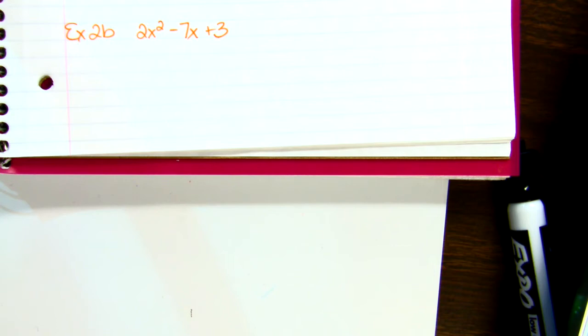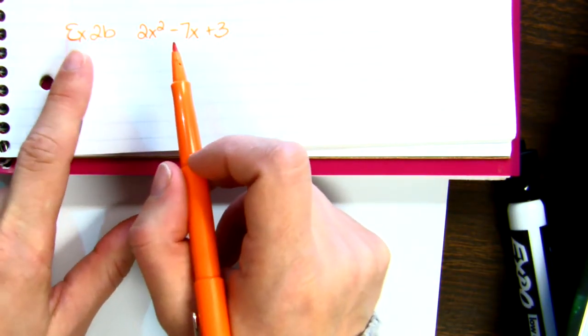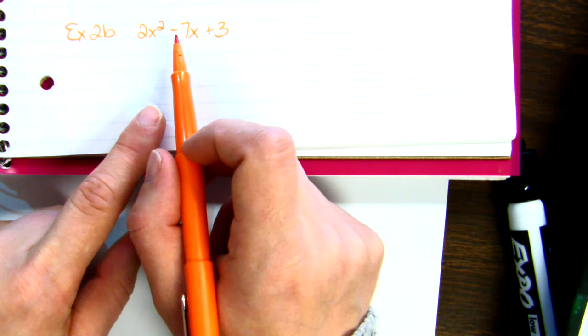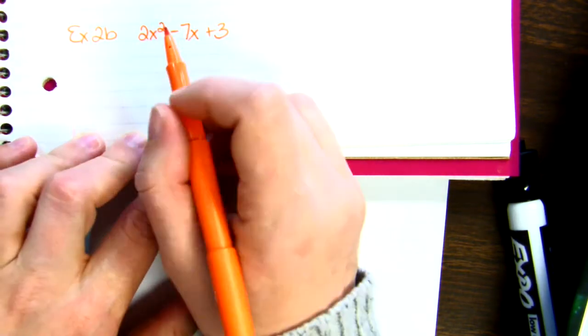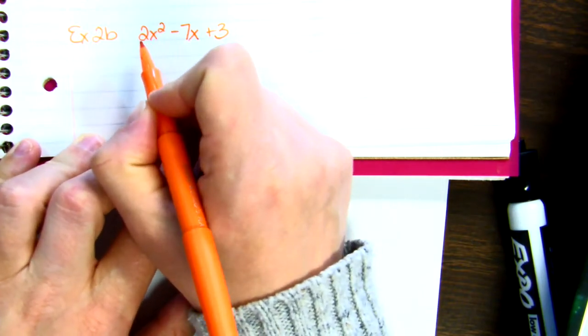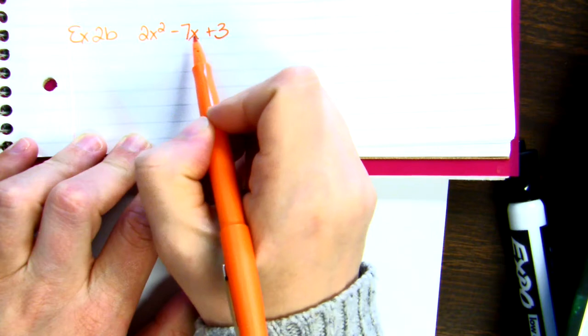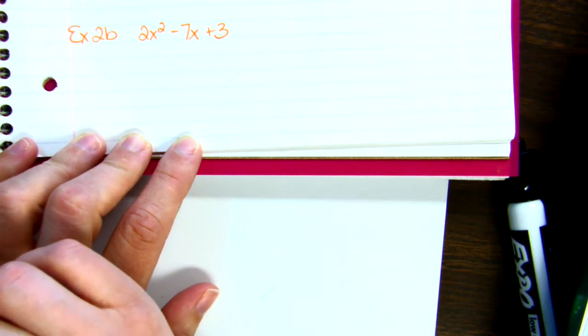Okay, so here's the second example that we're going to do using that method. And I actually just did this and then forgot about that negative sign. So something to pay attention to. Make sure that you're paying attention to positives and negatives, or else you'll do a whole bunch of work and then realize you didn't do it correctly. So for this guy, again, I'm going to look for a greatest common factor. 2, 7, negative 7, and 3 don't have anything in common except for 1. So I can't use greatest common factor to help me here.